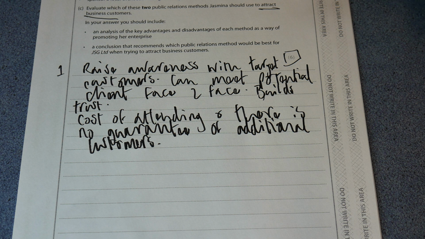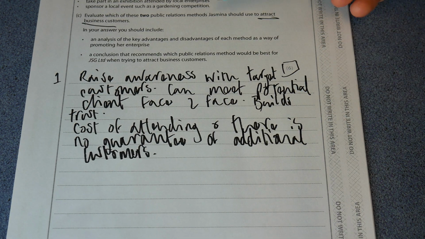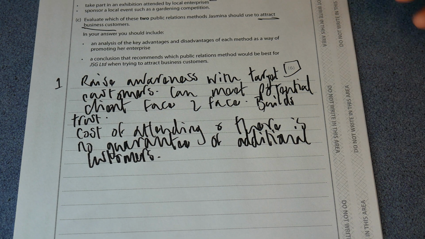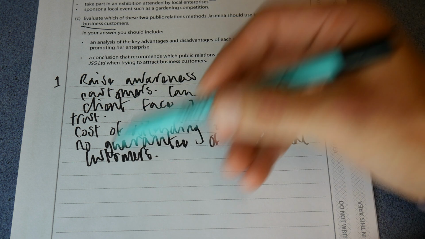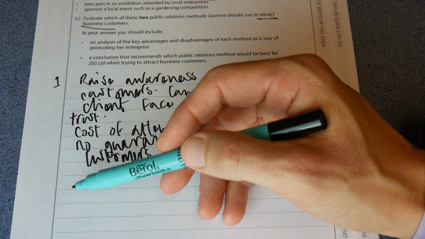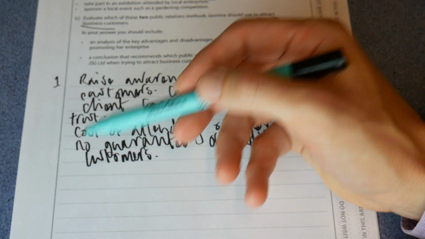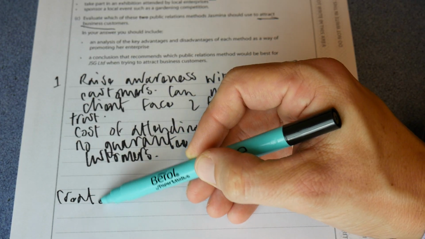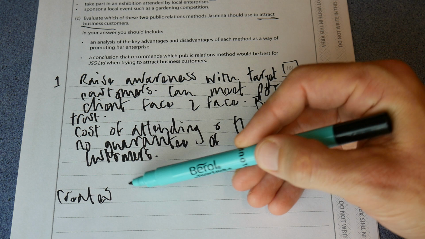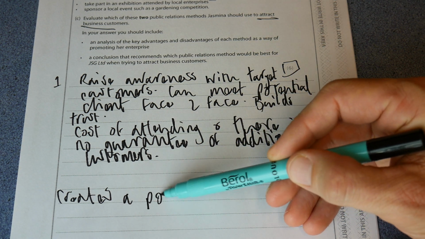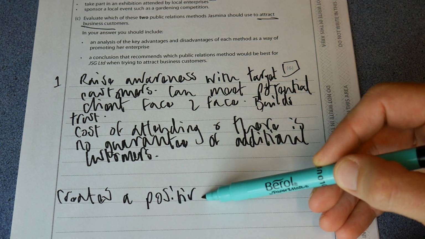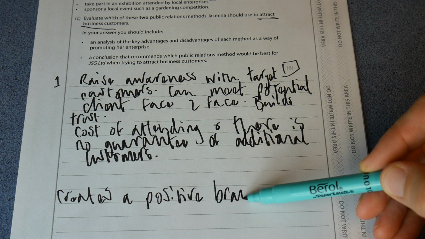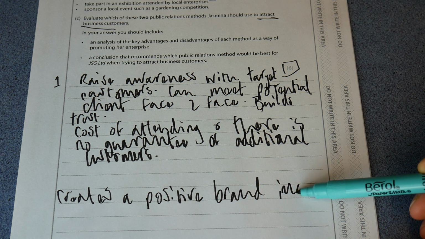Let's move it on, focus on the second option. So the second option is sponsor a local event such as a gardening competition. So this sounds a little bit more random. Now it's going to, of course, help to raise awareness, and it creates positive brand image. And that's jolly good.